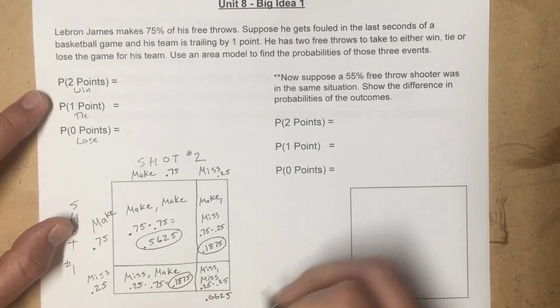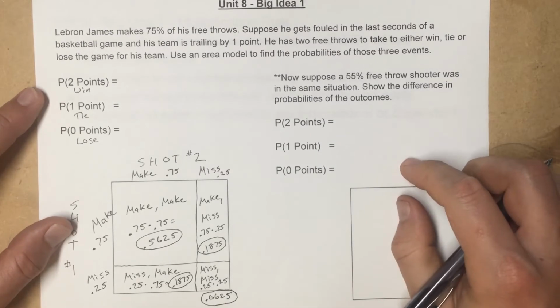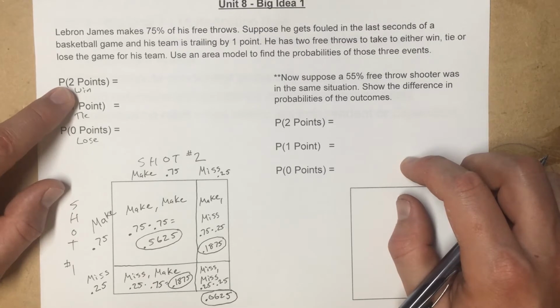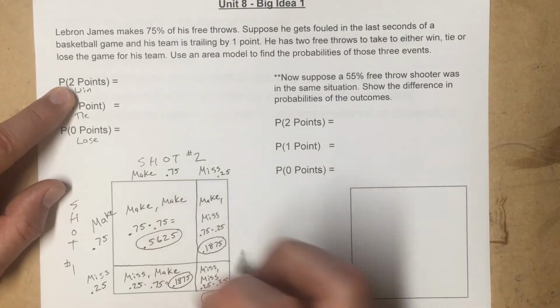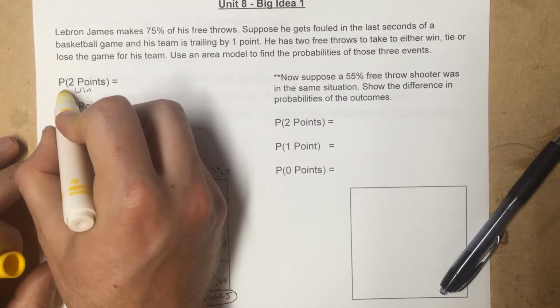0.0625. So back to our original question: the probability that they win the game. He gets 2 points. What I'm going to do is color code this. So winning the game.